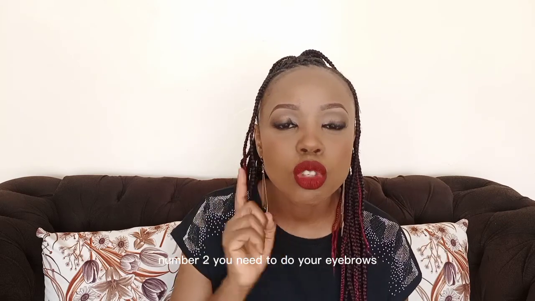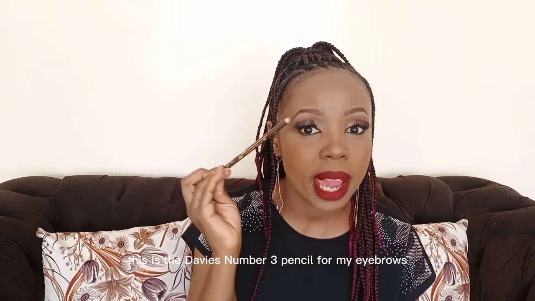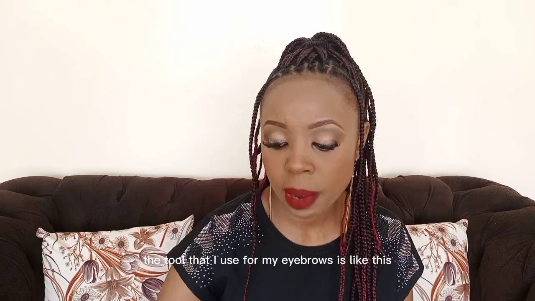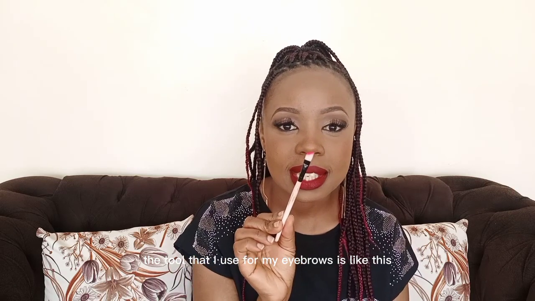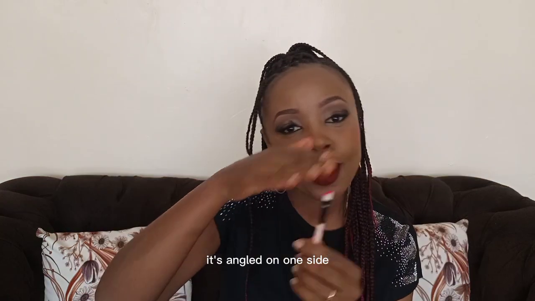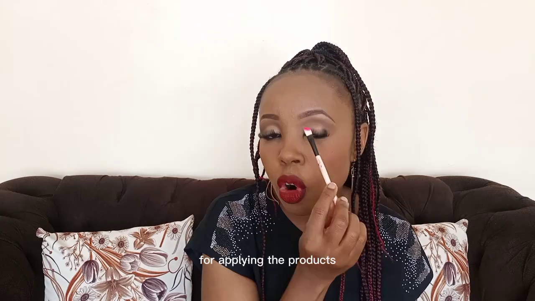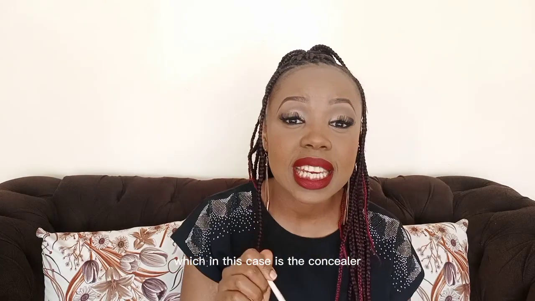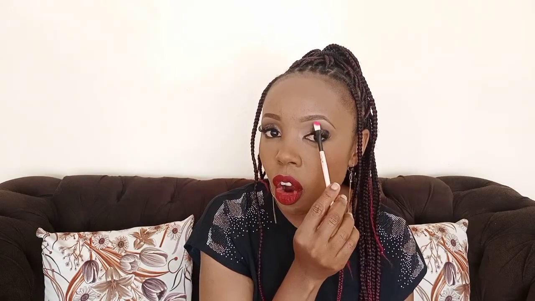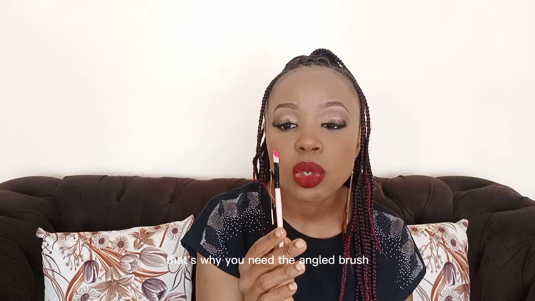Number two, you need to do your eyebrows. So what you need, apart from the Davis number 3 pencil that I use, this is the Davis number 3 pencil for my eyebrows. The tool that I use for my eyebrows is like this. So this is called an angled brush because it's angled on one side. So why you need this angled brush is for applying the product, which in this case is the concealer, when you're making the curve here. That's why you need the angled brush.